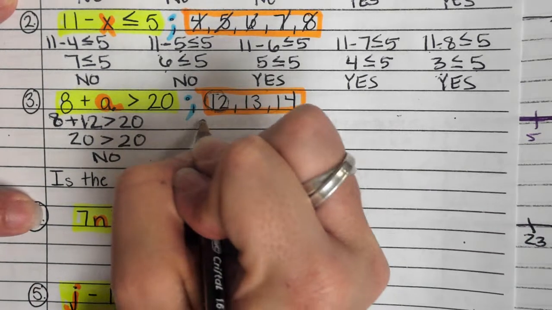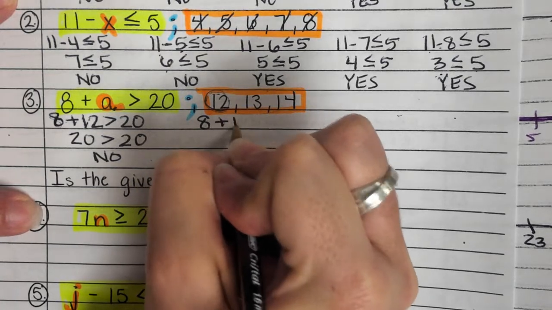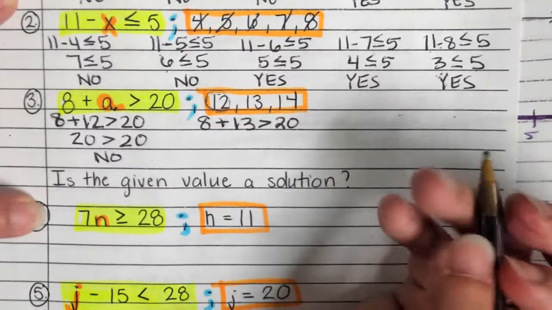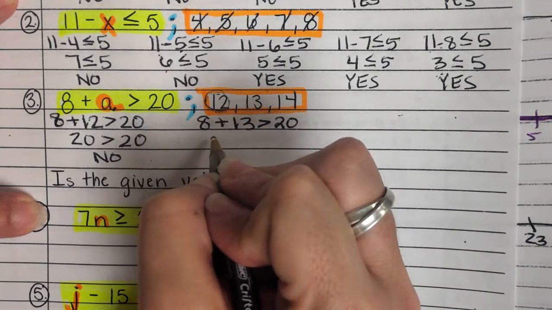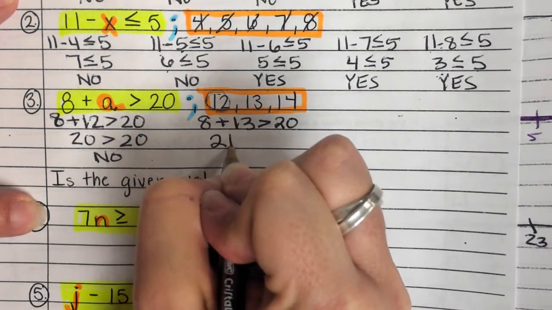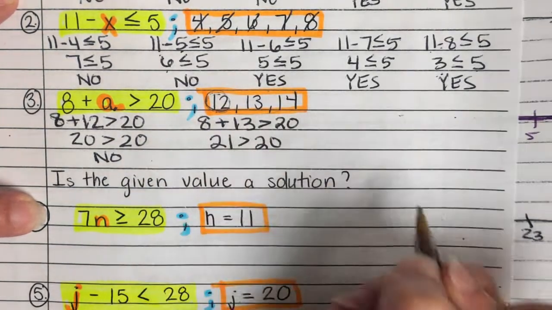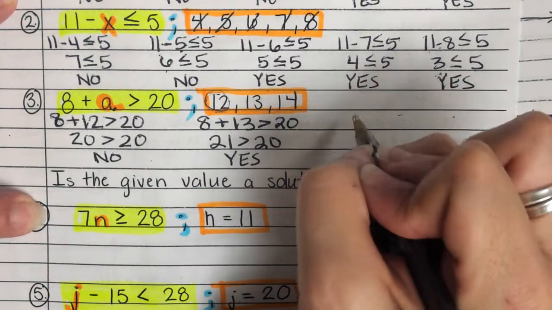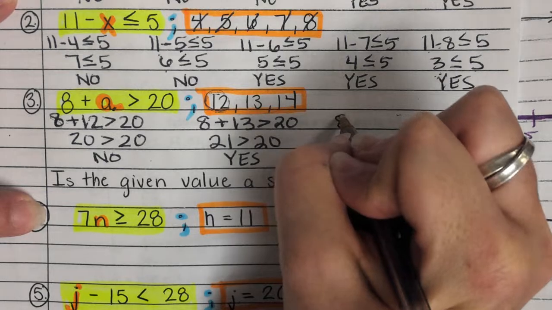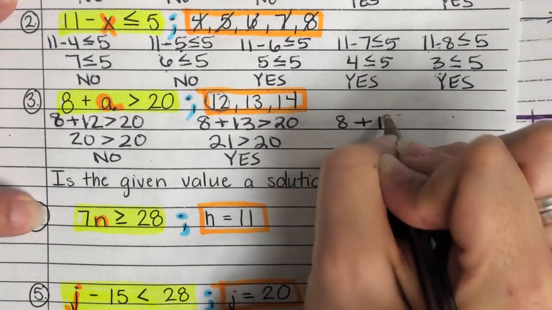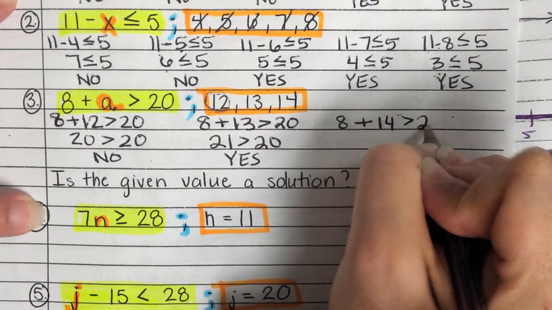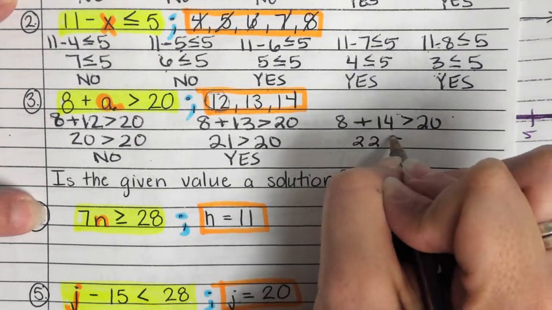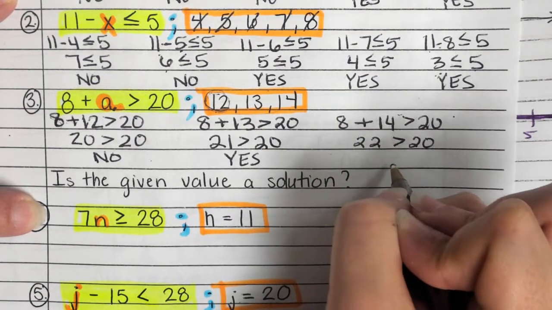On the next one, 8 plus 13 greater than 20. You should still be filling in your notes. 13 plus 8 is 21. Is 21 greater than 20? Yes. All notes should be as beautiful as mine from every class period because I've done this in every class period. You should then be able to look back at your notes tonight if you need help.